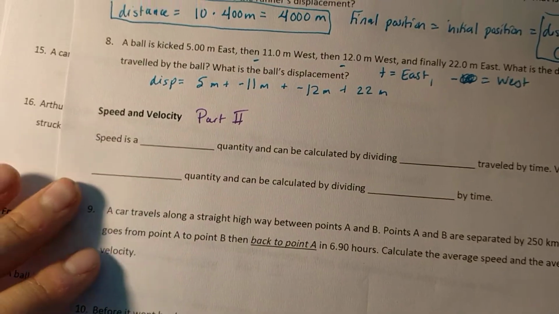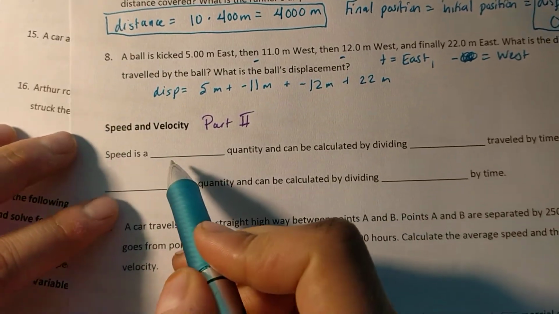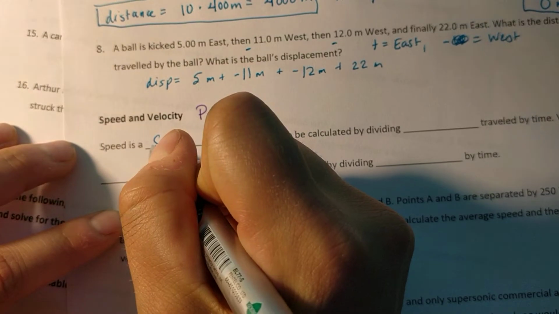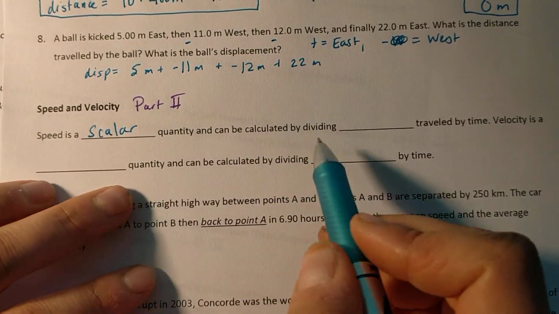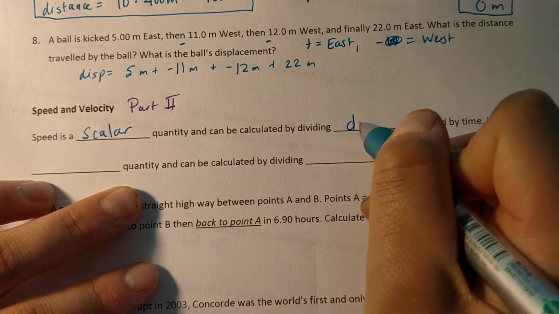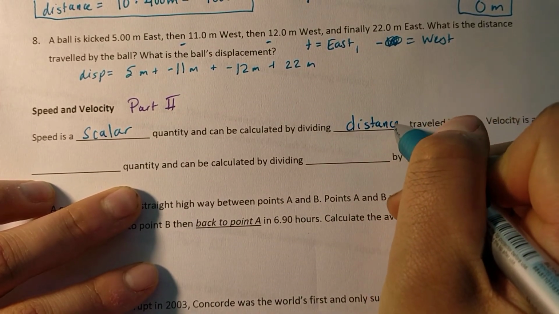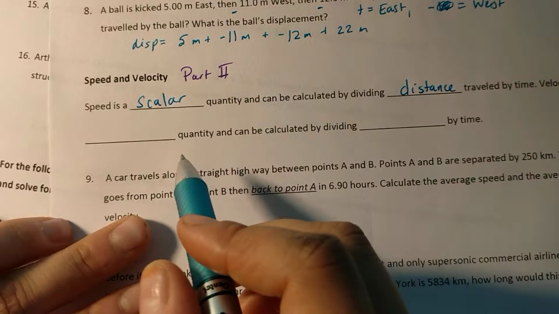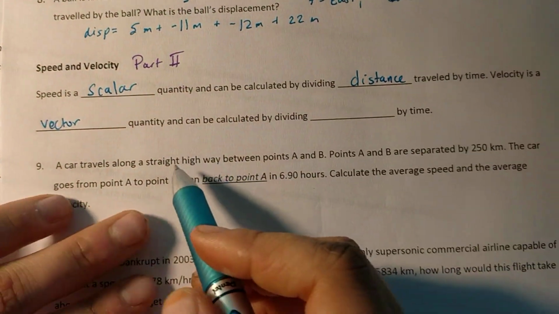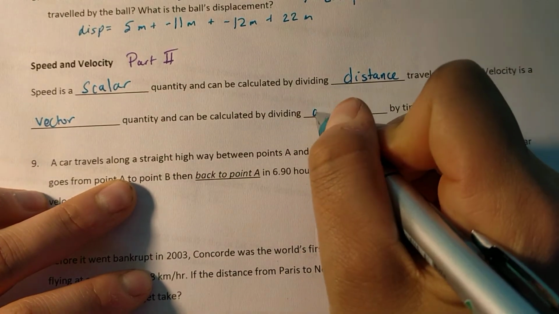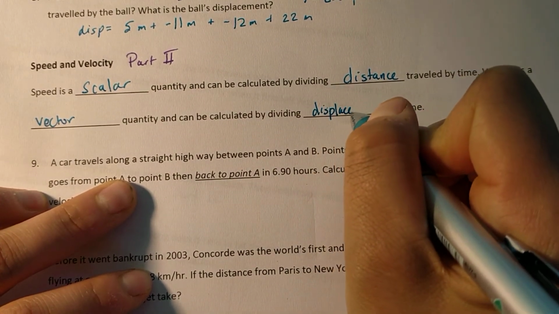Here we go, Kinematics Practice Part 2. Speed is a scalar quantity and can be calculated by dividing distance traveled by time. Velocity is a vector quantity, and can be calculated by dividing displacement by time.